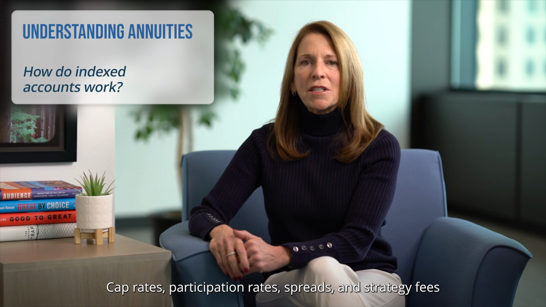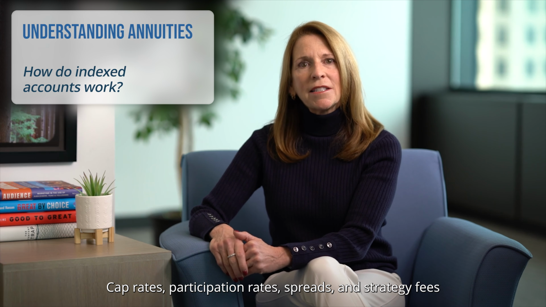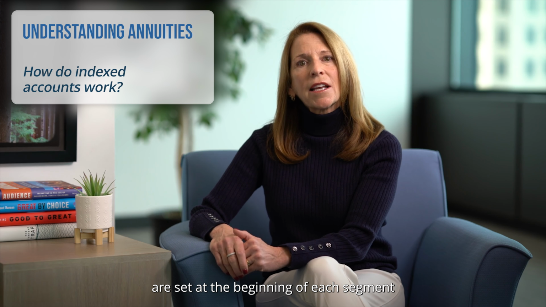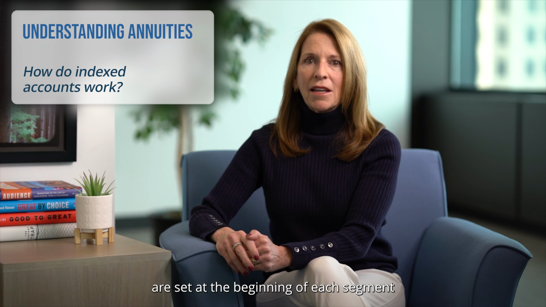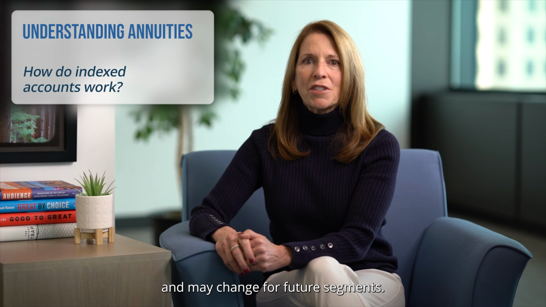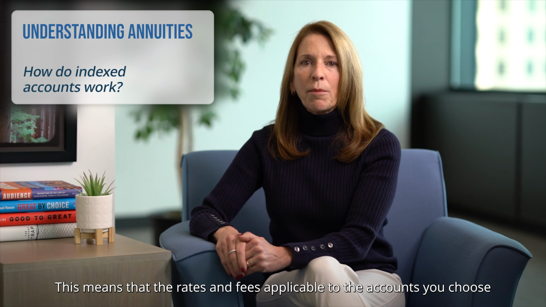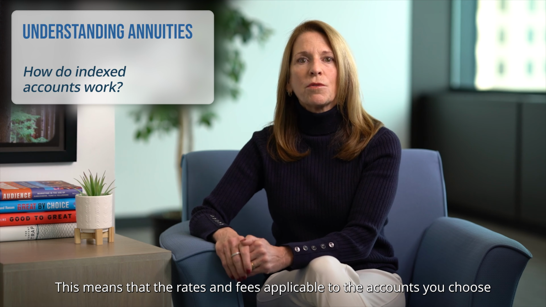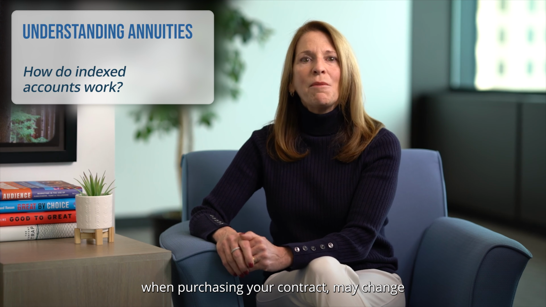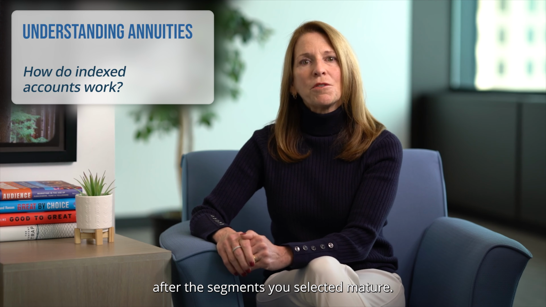Cap rates, participation rates, spreads, and strategy fees are set at the beginning of each segment and may change for future segments. This means that the rates and fees applicable to the accounts you choose when purchasing your contract may change after the segments you selected mature.